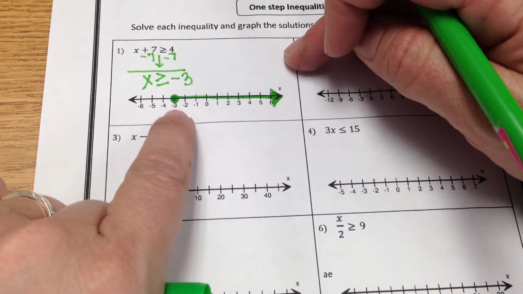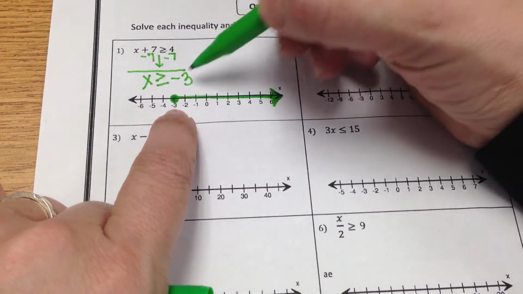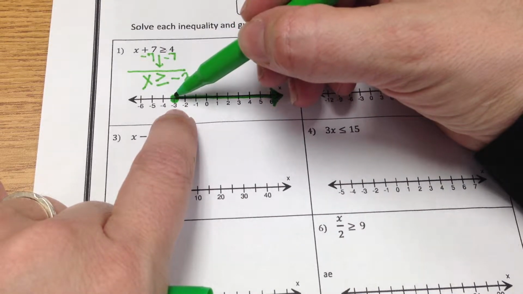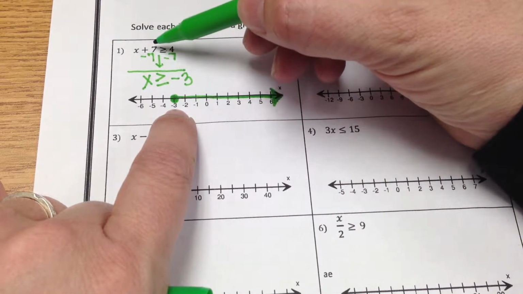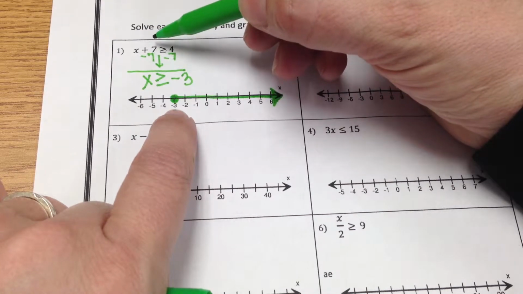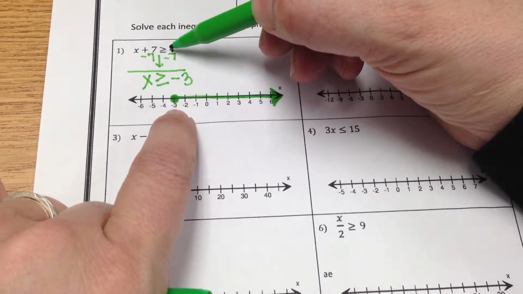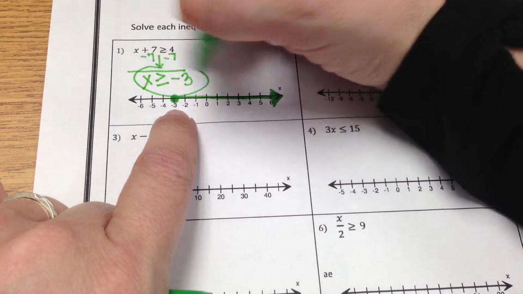I'm going to just check my endpoint here on my graph, which is negative 3. If I take negative 3 plus 7, I get 4. Is 4 greater than or equal to 4? It's actually equal to, so that one all checks out.